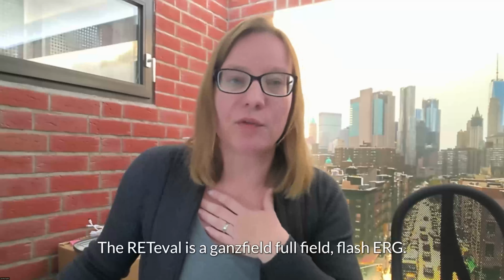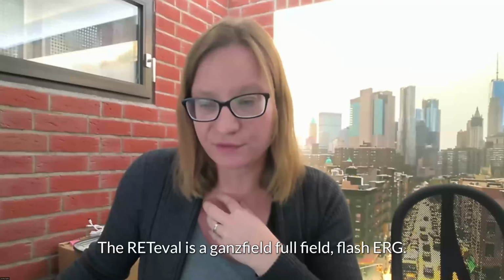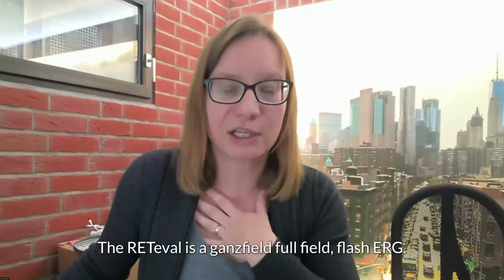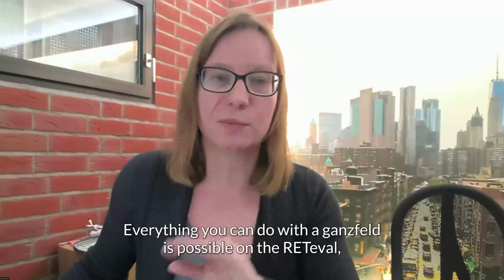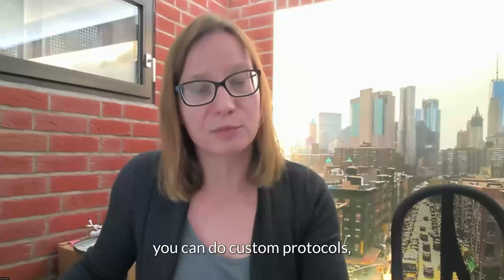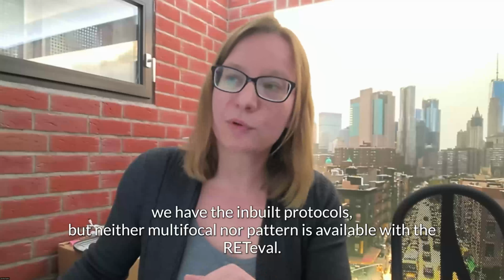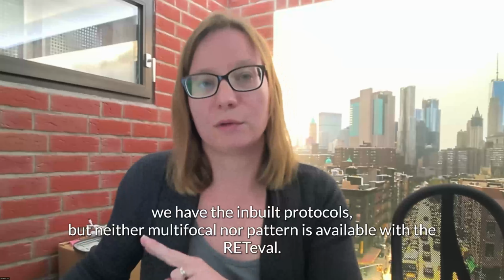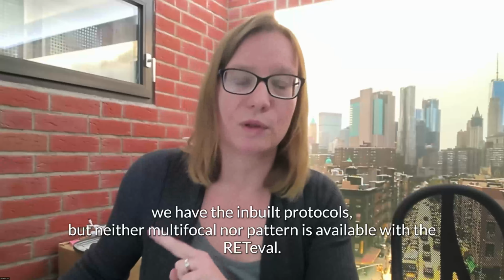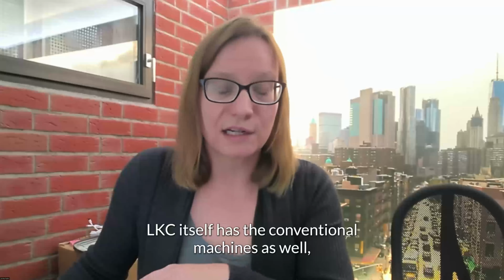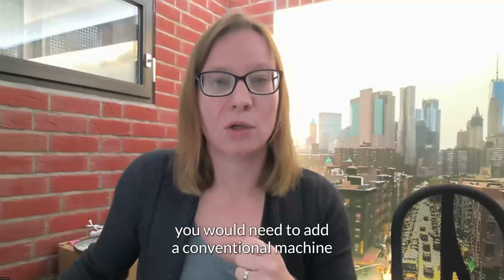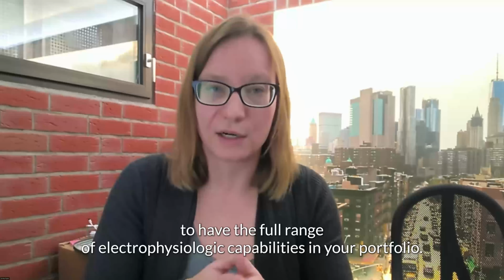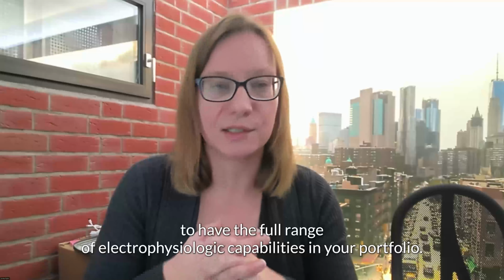Not for multifocal. The RETeval is a Ganzfeld, full-field flash ERG. It can do all kinds of ISCEV protocols. Everything you can do with the Ganzfeld is possible on the RETeval. You can do custom protocols. We have the inbuilt protocols, but neither multifocal nor pattern is available with the RETeval. LKC itself has the conventional machines as well. You would need to add a conventional machine to have the full range of electrophysiologic capabilities in your portfolio then.